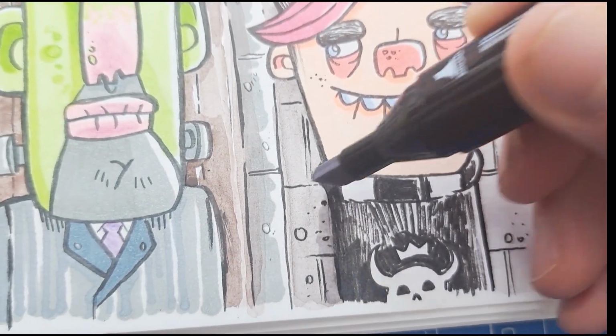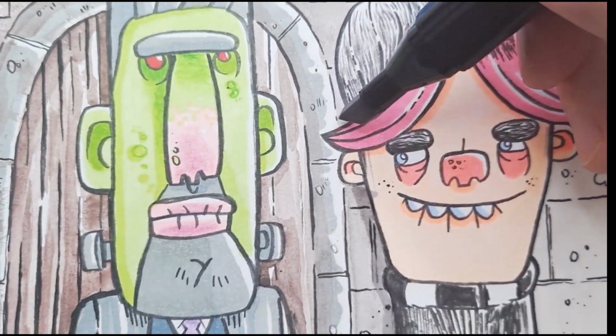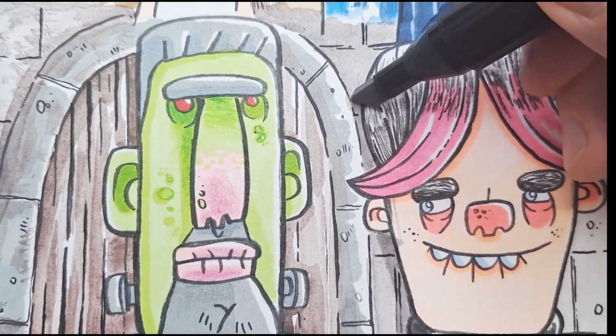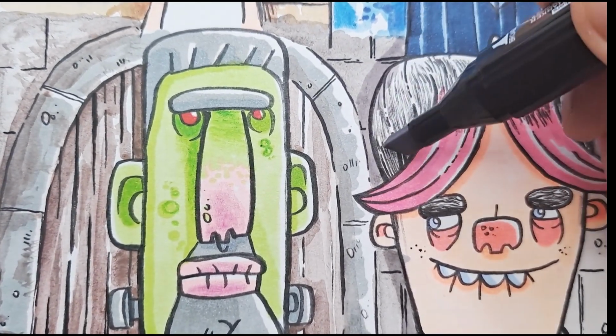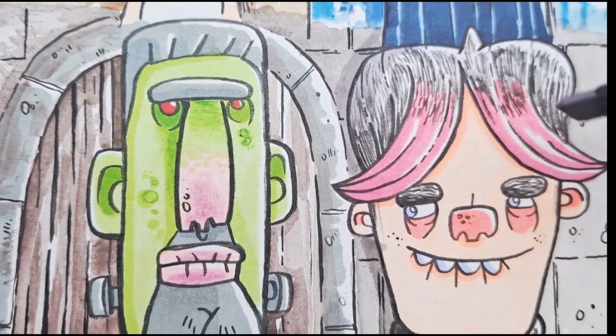And again, just having a look at that wider chisel tipped alcohol marker, just to add that slight layer of shadow in behind the character.